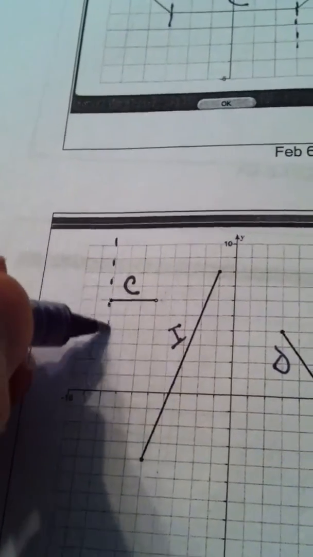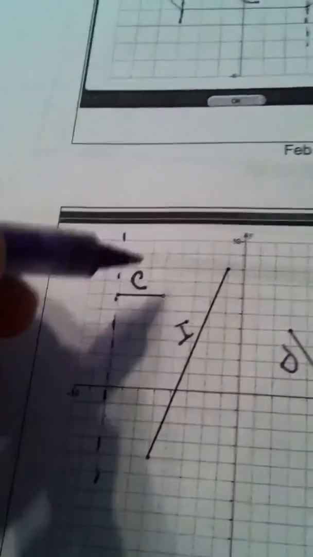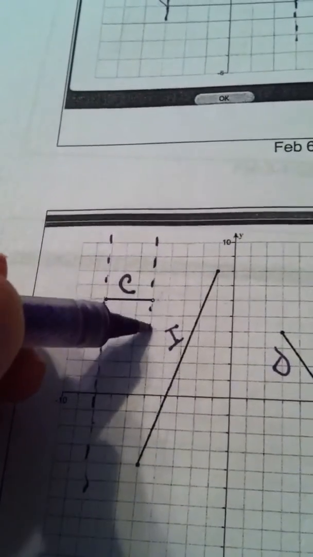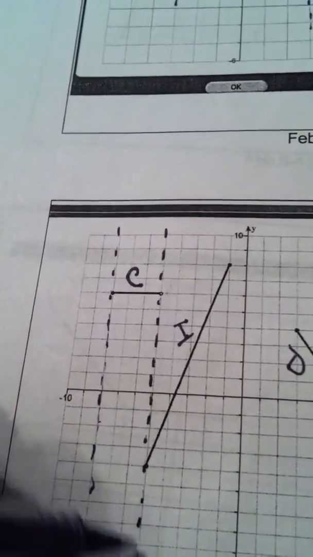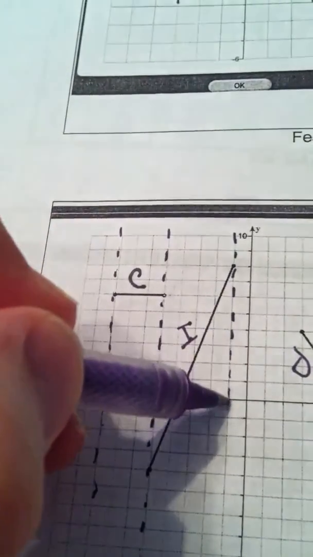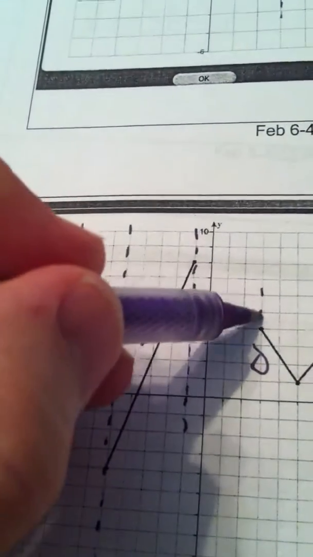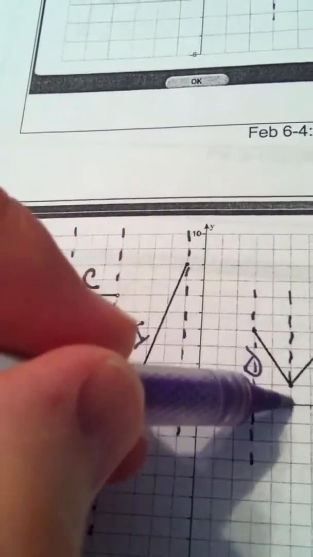Now again, remember, increasing, decreasing, and constant are always answered in terms of x. So it's a good idea to show your breaks where these things are changing. Draw on these little vertical lines to kind of section them off.